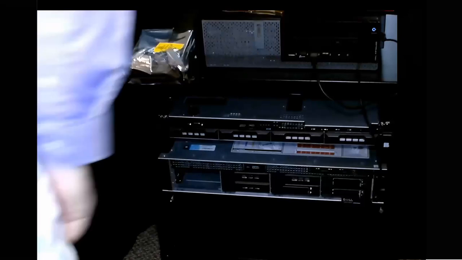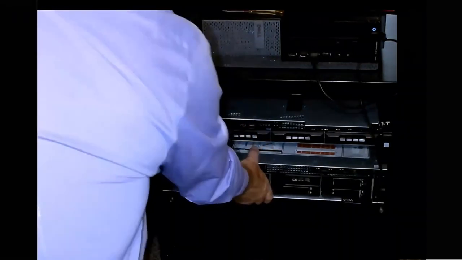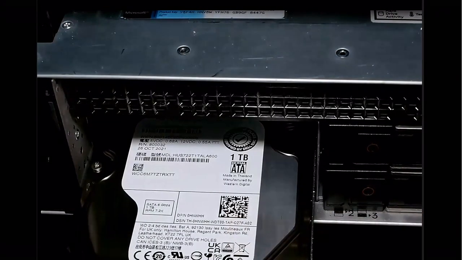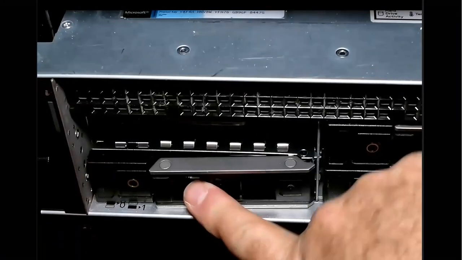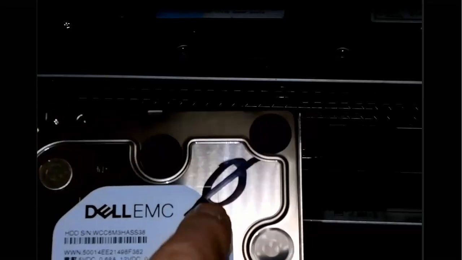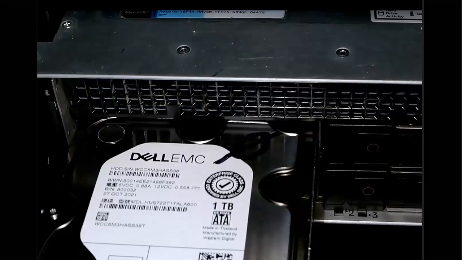Next, ground yourself on the server chassis before removing the replacement drives from the anti-static bags. Carefully insert each numbered drive into their similarly numbered drive bay and lock it in place. Double-check the number on the drive as you insert it to ensure it's in the correct drive bay. For our server, drive bay 0 is on top.